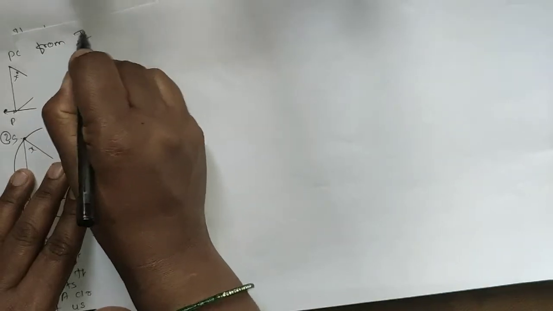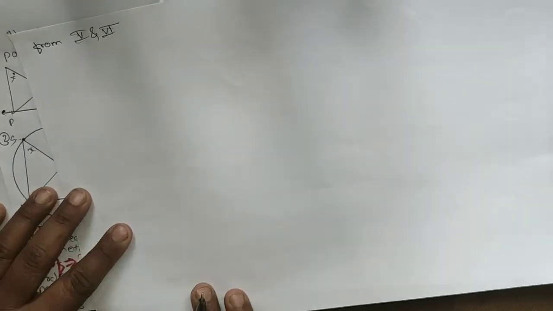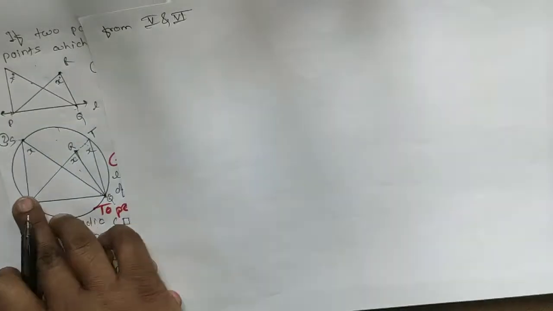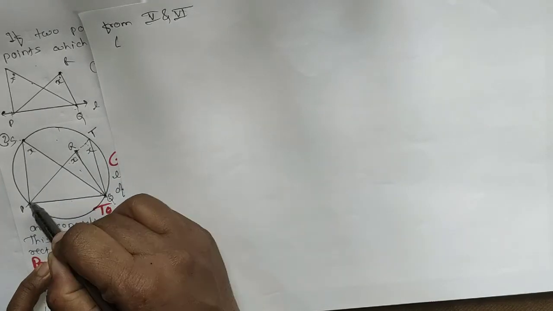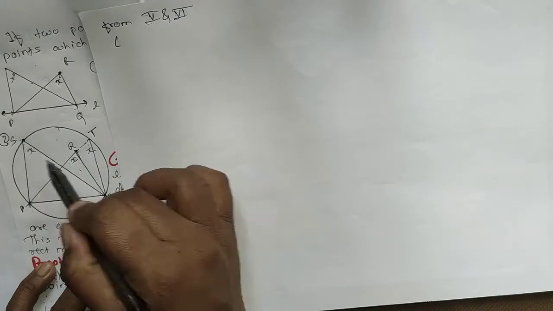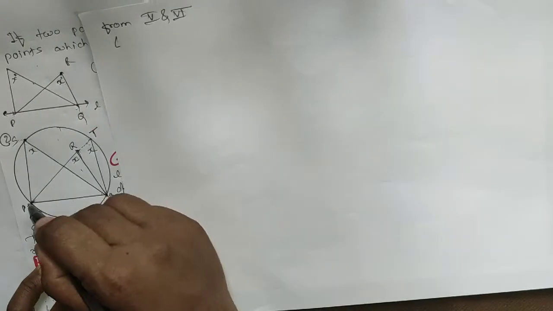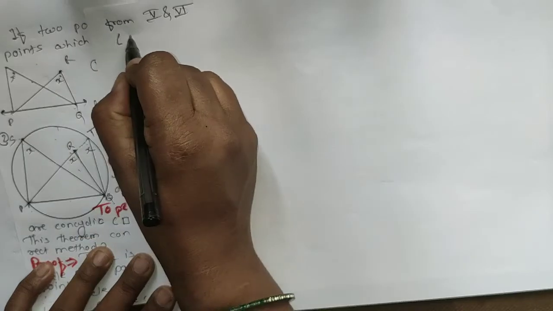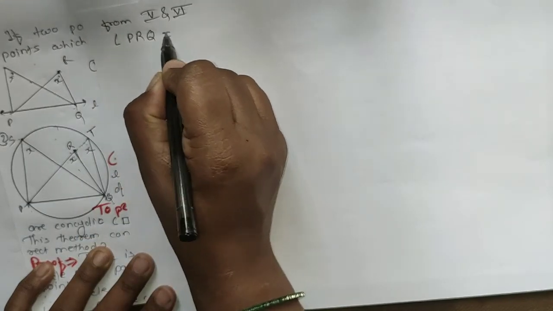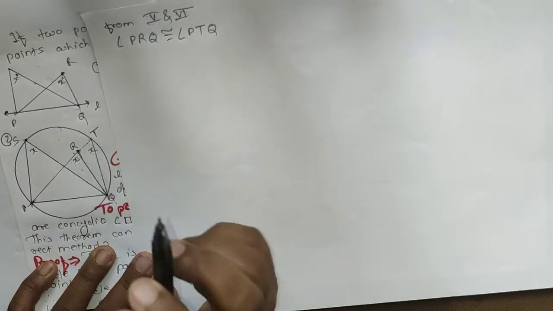From the 5th and 6th statements, we say that angle PSQ is congruent to PRQ, and this PSQ is congruent to PTQ. So angle PRQ is congruent to angle PTQ. These two angles are congruent.